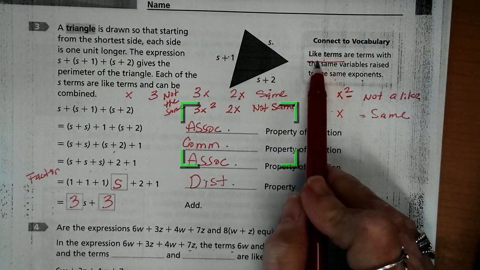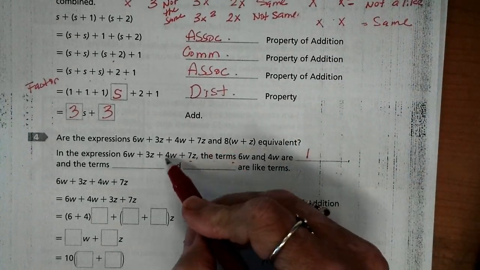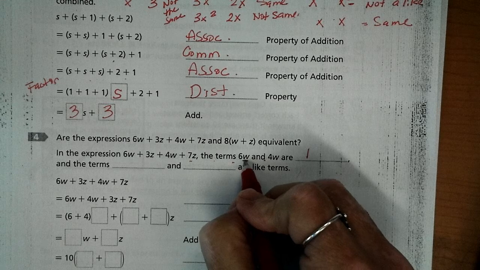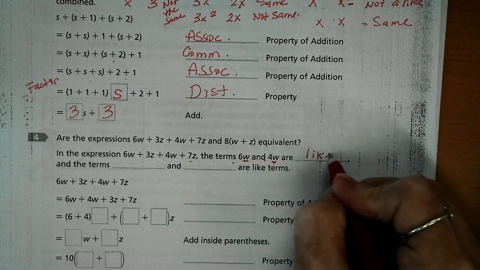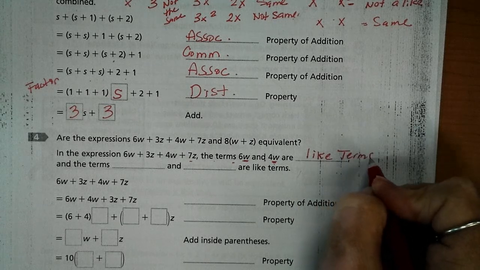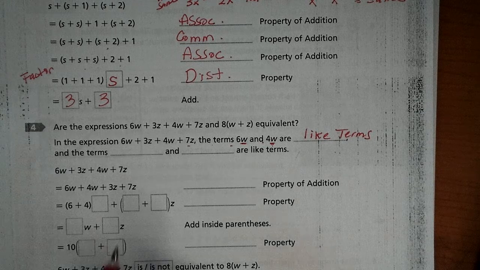Like terms, right? Because they both have a w. 6w, 4w. So these are like terms. All right, so what are my other like terms in here?